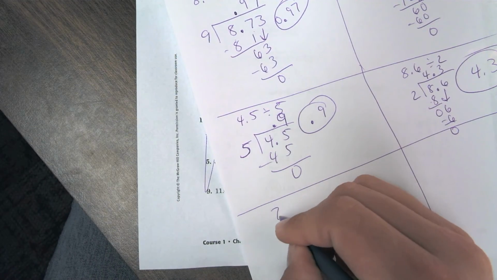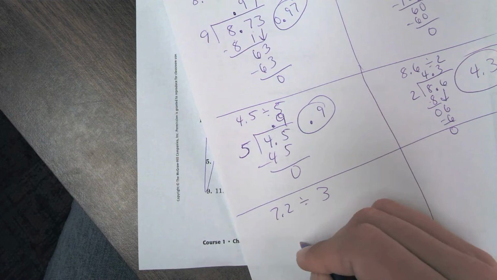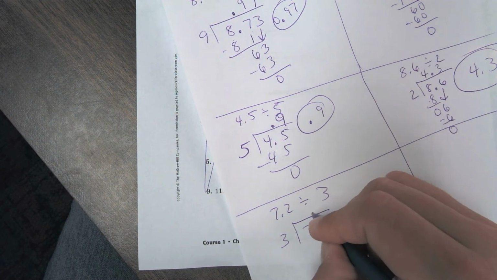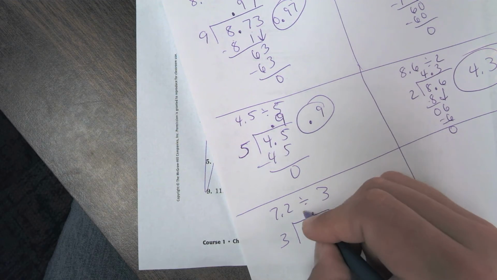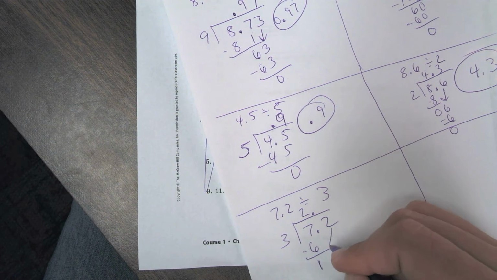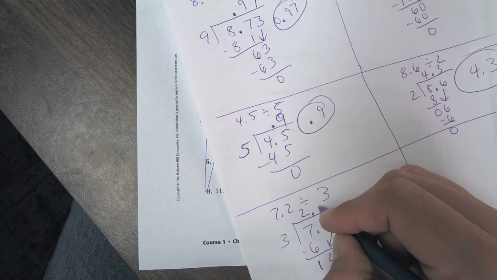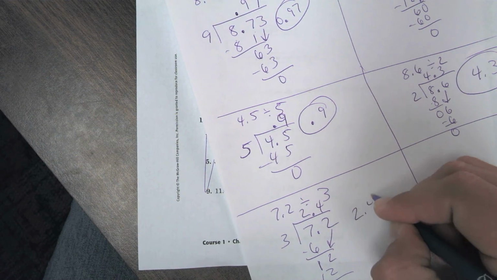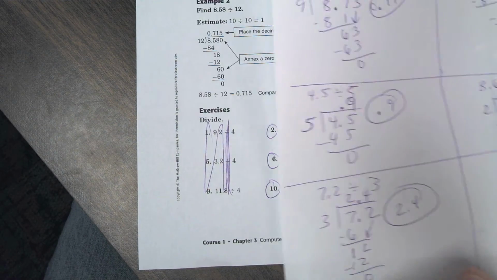All right, the next one, 7 2/10 divided by 3. So I set it up. Okay, decimal goes straight up to my answer. 3 does go into 7 2 times. That's 6, so we subtract, we get 1. Bring my 2 down. 3 goes into 12 4 times. So I have nothing left over, so my answer is 2 4/10, 2.4.